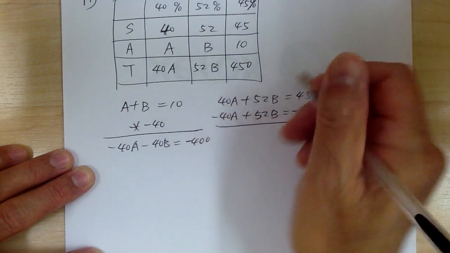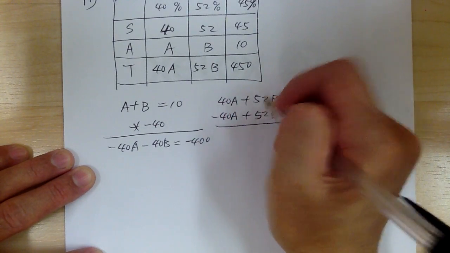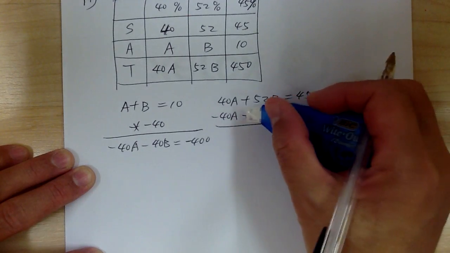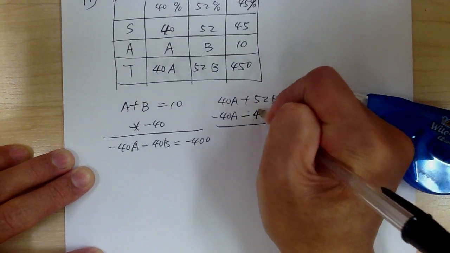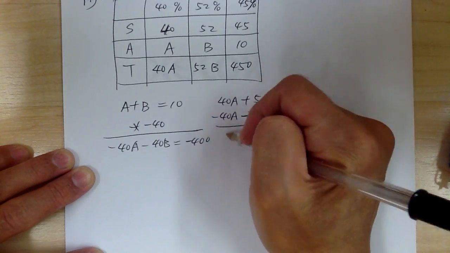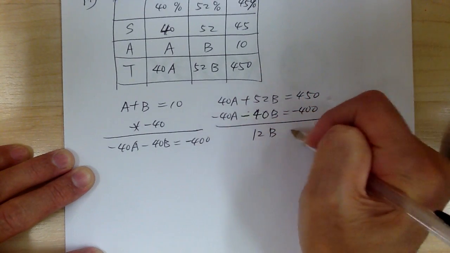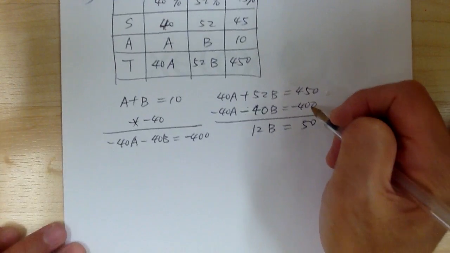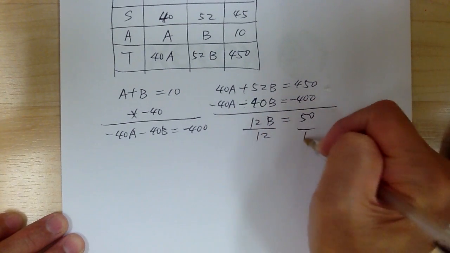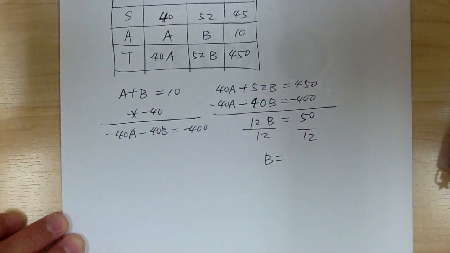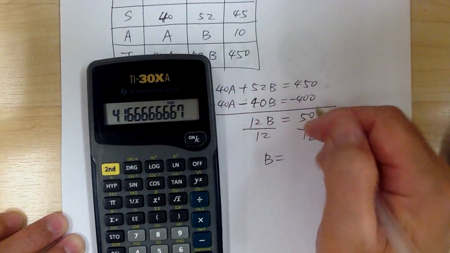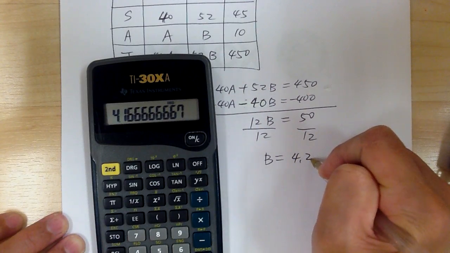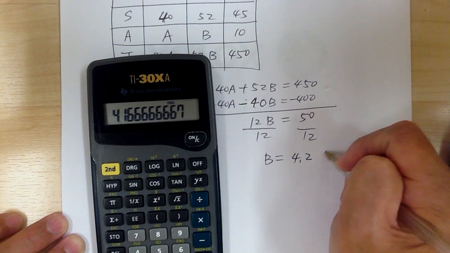So when you add this, A cancels out. So you get 12B equal to 50. Divide by 12. So B equal to, with your calculator, 50 divided by 12, again, round to the nearest tenth, so it will be 4.2, and the label would be quarts.